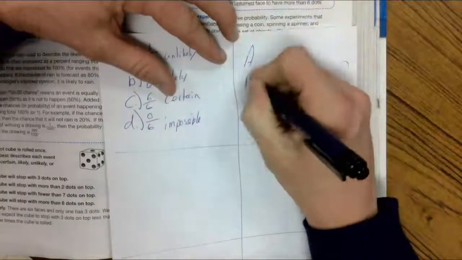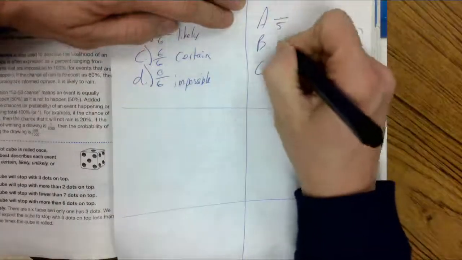A, B, C. Now, how many were there? 1, 2, 3, 4, a total of 5. So our denominator is always going to be out of 5. An A, spin it, and how many A's are there? 1. So your chance of getting an A is 1/5. Your chance of getting a B is 1/5. Your chance of getting a C is 3/5.